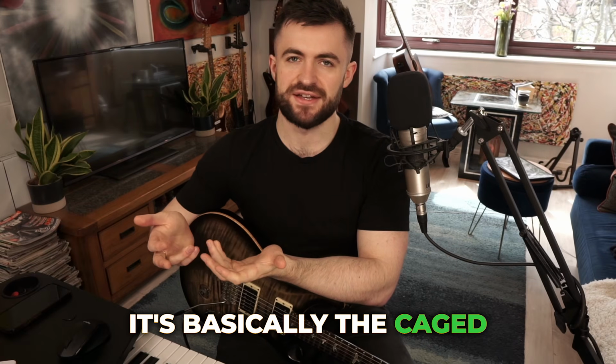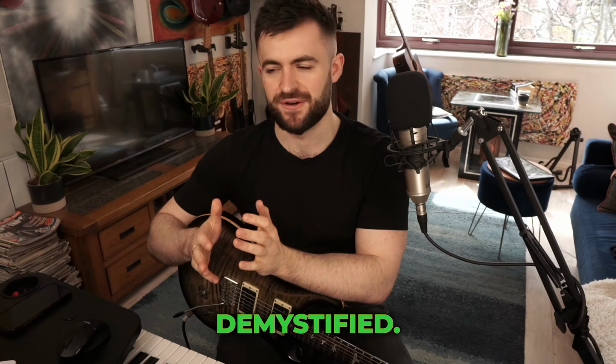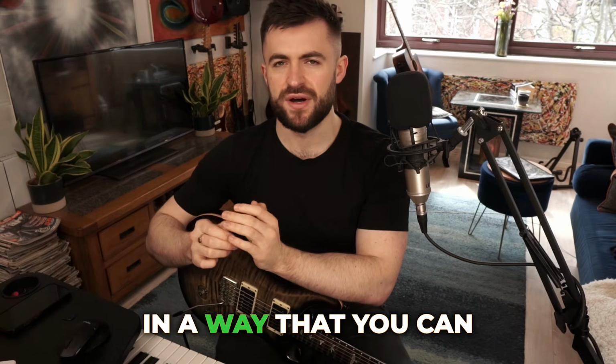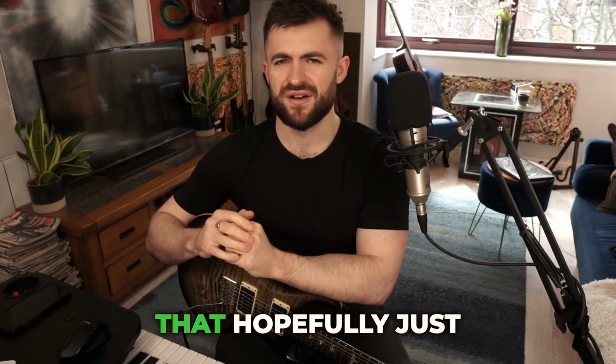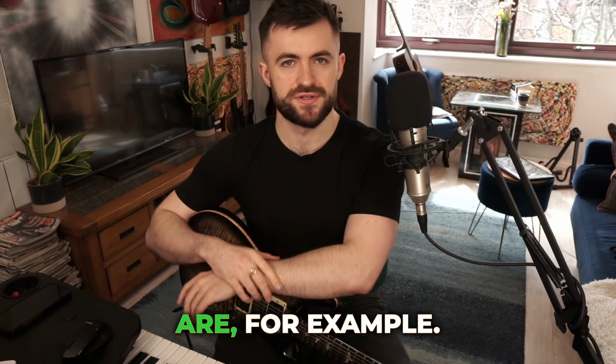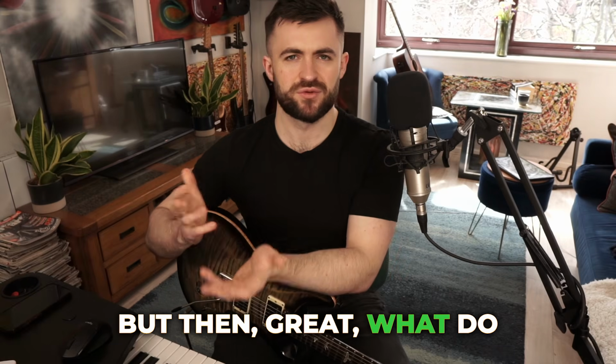And it's basically the CAGED system, but hopefully demystified. I am ultimately going to just show you what the CAGED system teaches, but in a way that you can actually use, and in a way that hopefully just makes sense. So yeah, the CAGED system teaches you where all these different C chords are, for example. But then, great, what do we do with that?